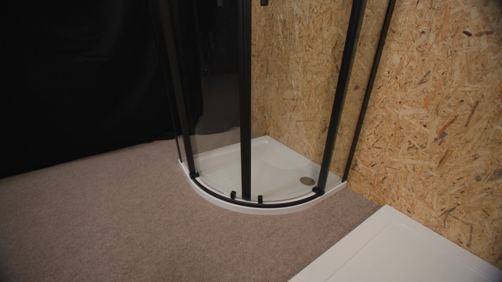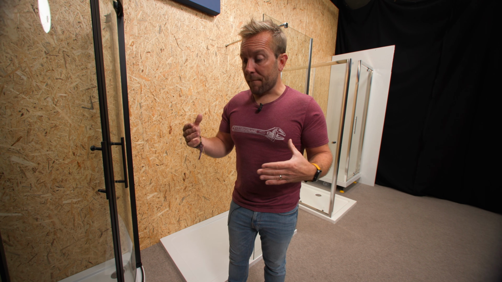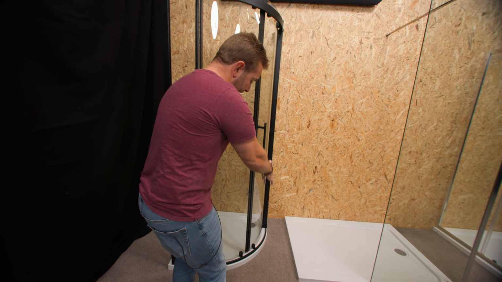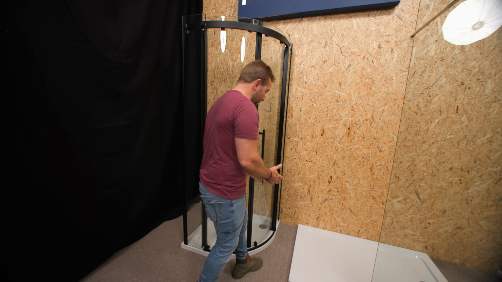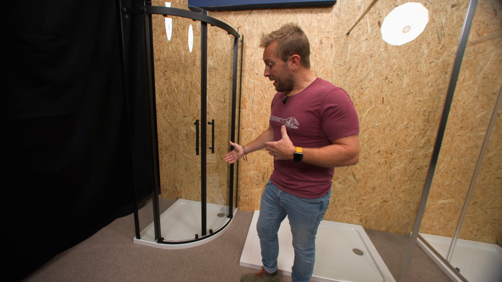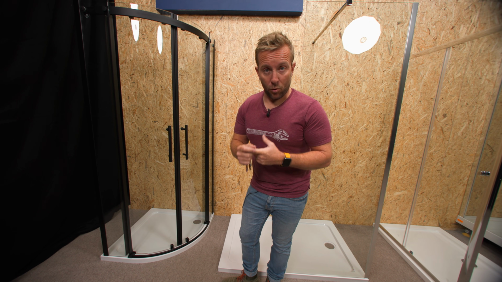The good thing about quadrant shower trays is once you've got the enclosure up, and we'll be looking at the enclosure on this one in a few minutes' time, imagine you're walking into a bathroom. If there was a corner sticking out, that's going to block your path through. So as plumbers, we often use quadrants as a way to give a bathroom better flow, to make it work better. But we can also get left hand and right hand quadrants.